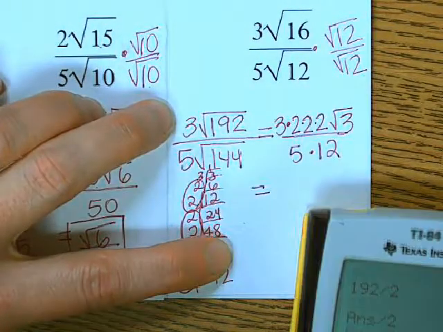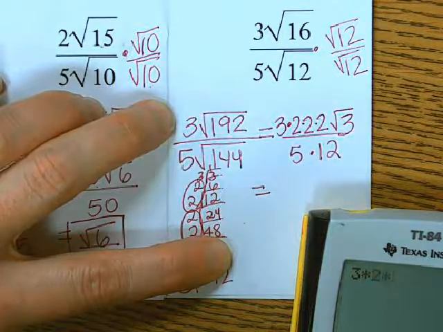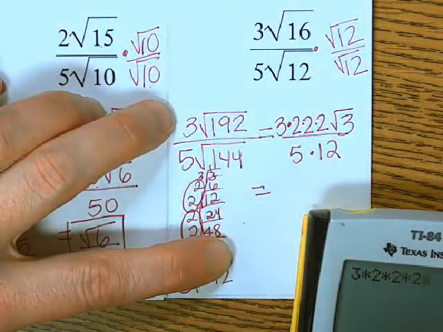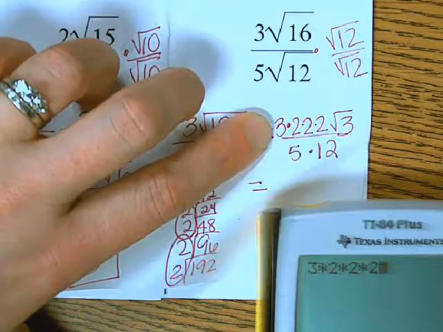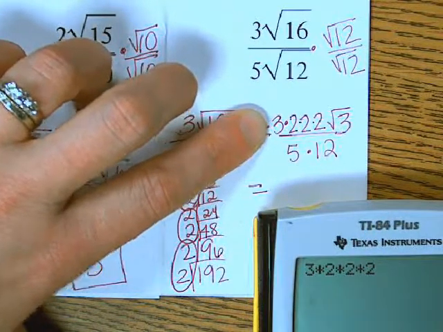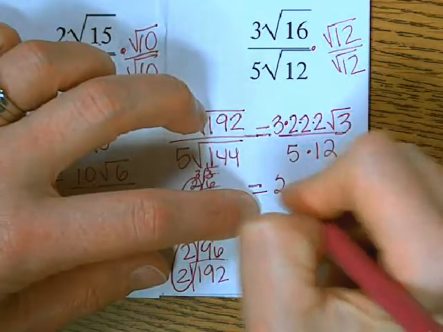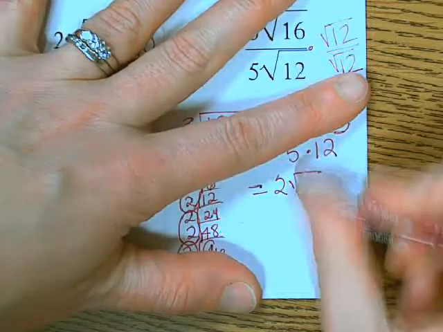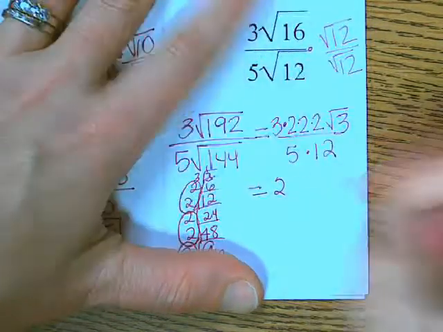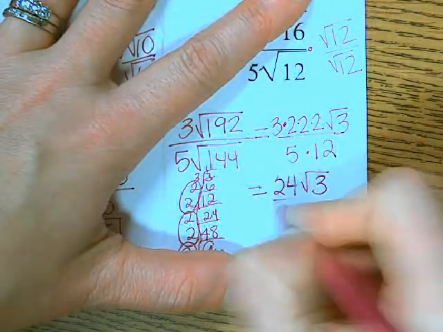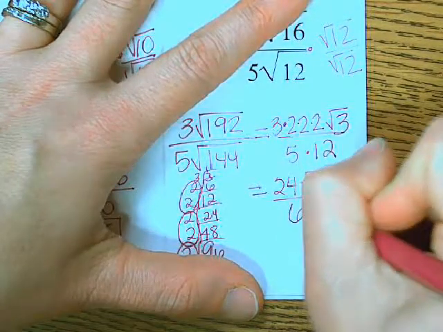Alright, so 3 times 2 times 2, and then another 2. So there's 3 2's multiplied. Okay, multiply that on your calculator. I get 24 square root of 3. Whoops, that says 2. So 24 square root of 3 over 5 times 12 is 60.